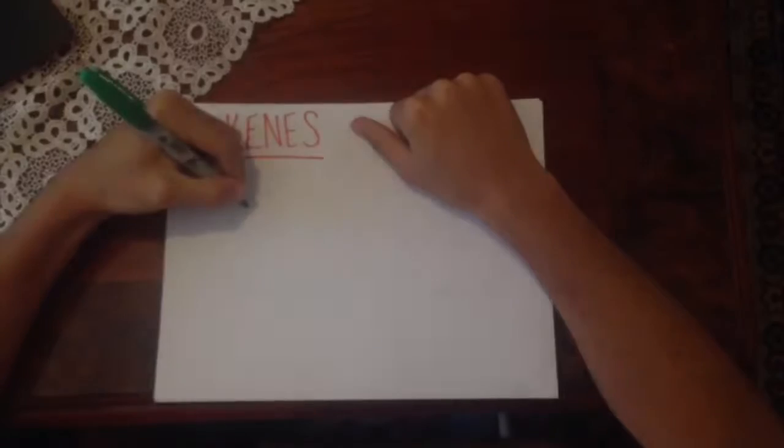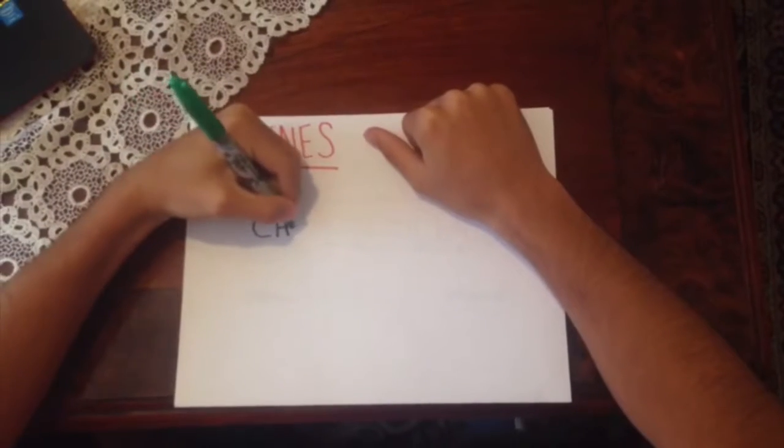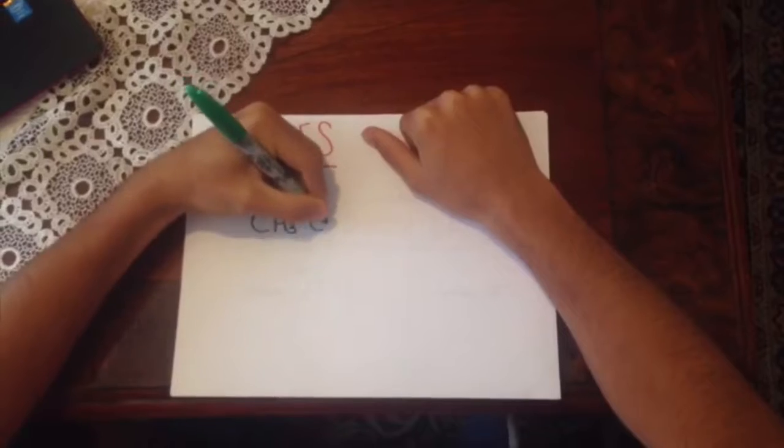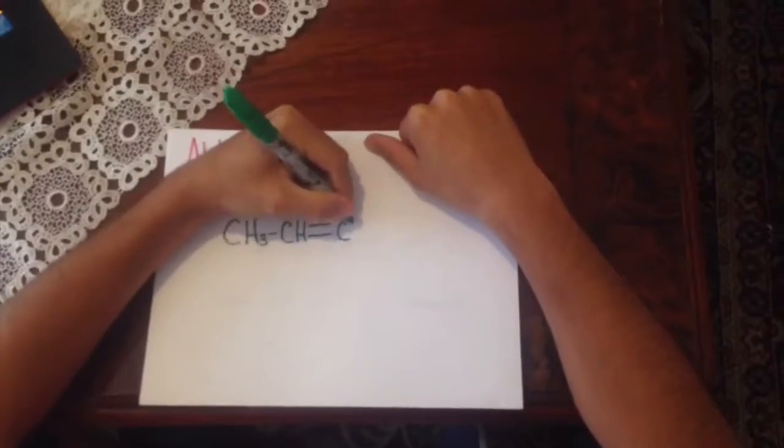In organic chemistry, an alkene is an unsaturated hydrocarbon that contains at least one carbon-carbon double bond. In alkenes, their names are formed by changing the "-ane" ending of the corresponding alkane to "-ene".